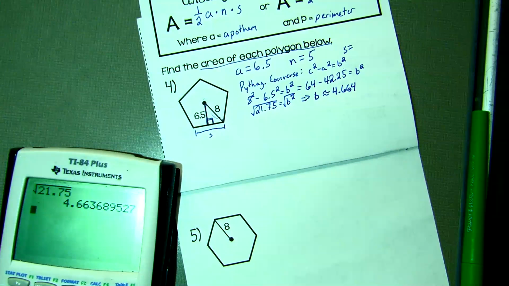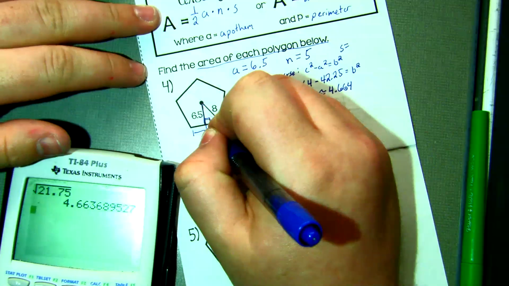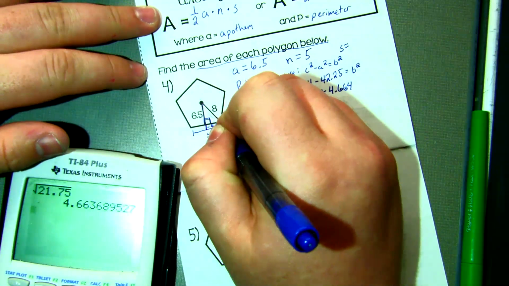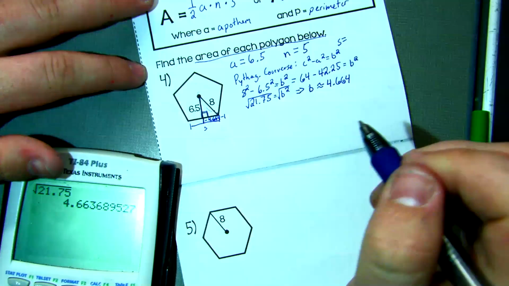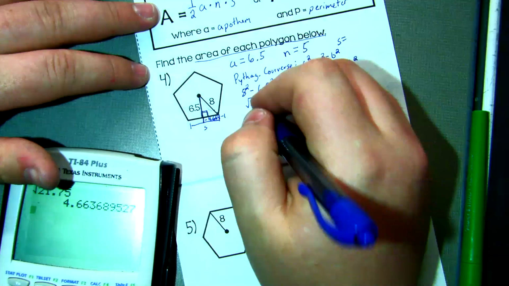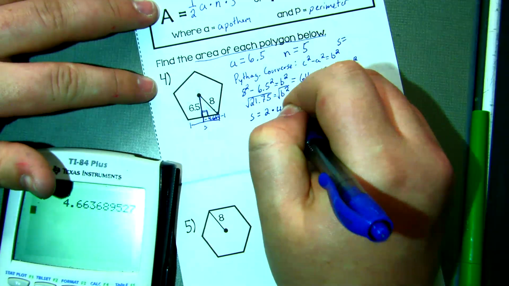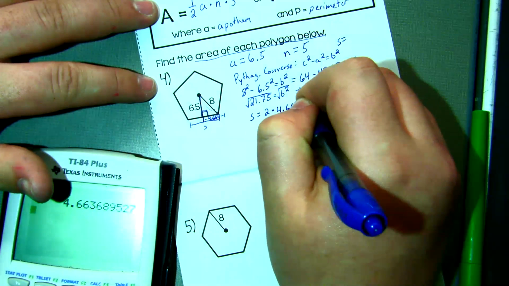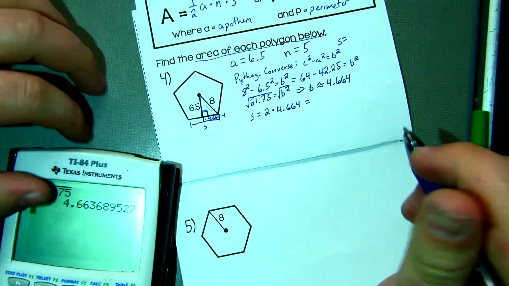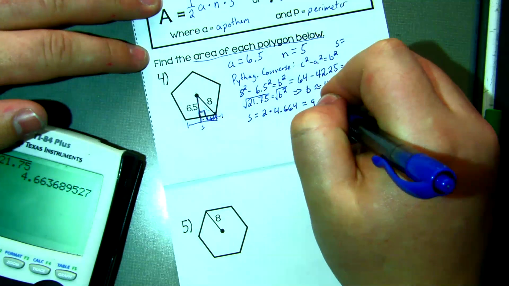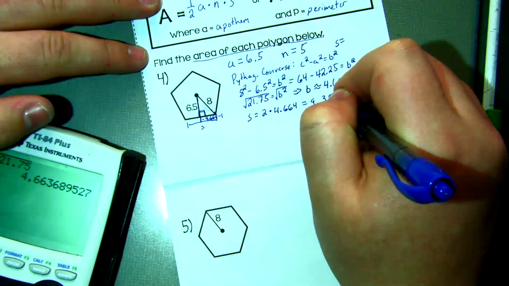Now, is this our whole side length, or is it just a fraction of it? A fraction of it, that's right. We only found this piece. So I know that's written really small in there, but we only found this piece. So to get our side length, we take 2 times whatever we have, 4.664, which is equal to 9.328.